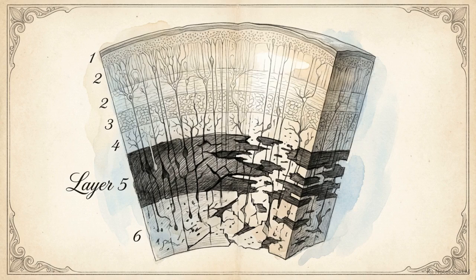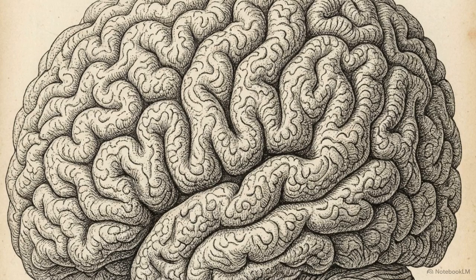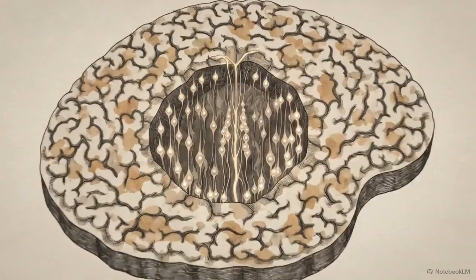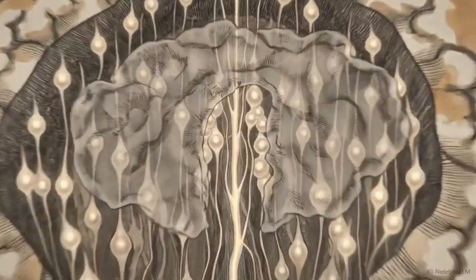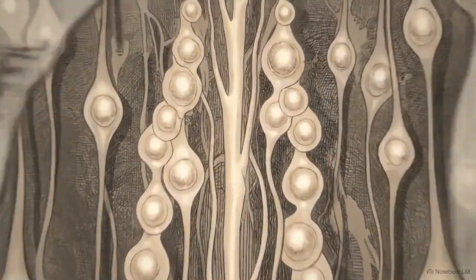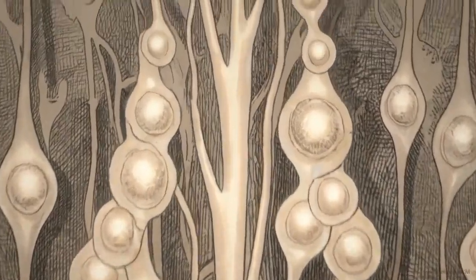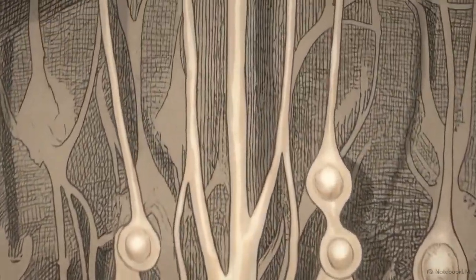In polymicrogyria, deep cortical layers are obliterated. Without that deep foundation, the superficial layers overfold and fuse, creating an excessive number of fine, undulating bumps on the brain surface. The macroscopic folds visible on an MRI serve as a direct, readable record. The physical shape indicates precisely where microscopic neuronal migration halted.